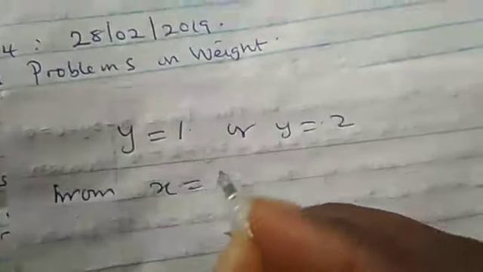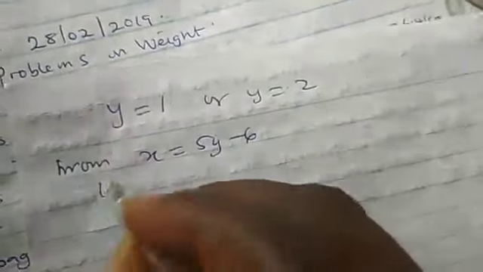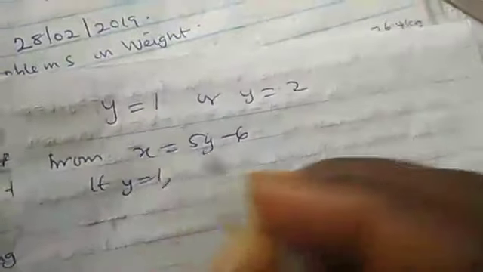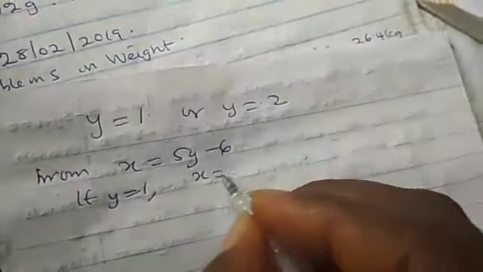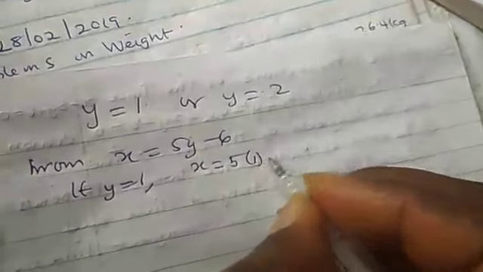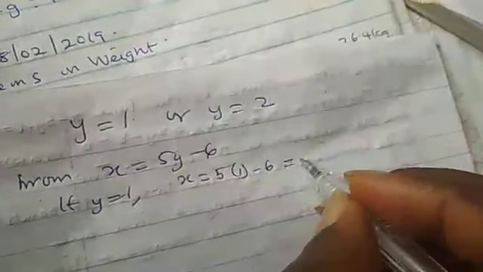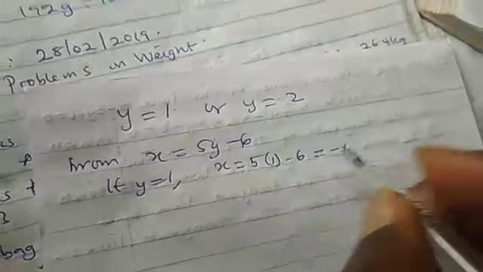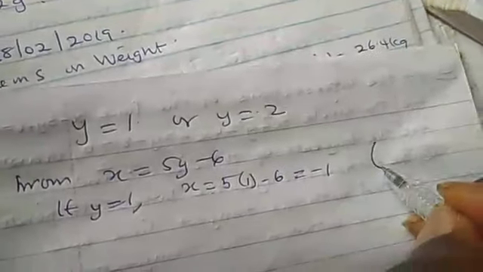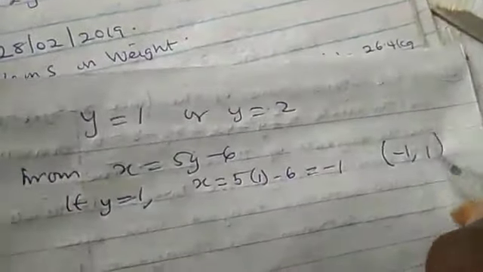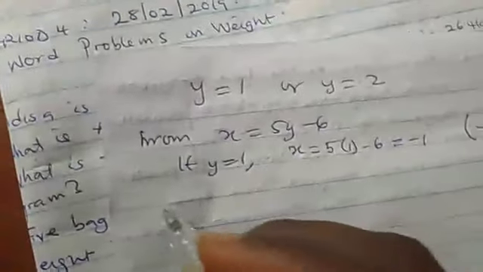From x is equal to 5y minus 6, we need to bring back our y to get our x. If y is equal to 1, our x is equal to 5 into 1 minus 6, which is equal to minus 1. So in that case, the point of intersection there is minus 1 comma 1, that is x comma y.